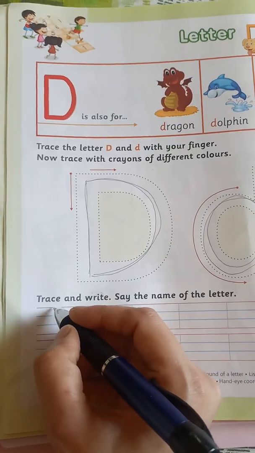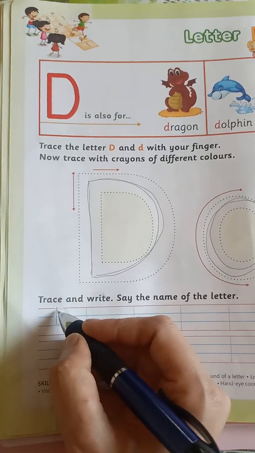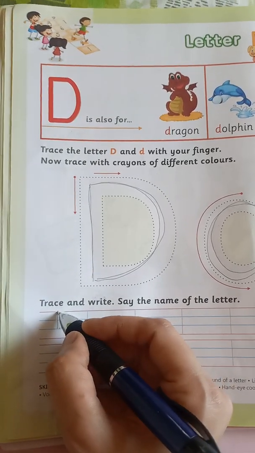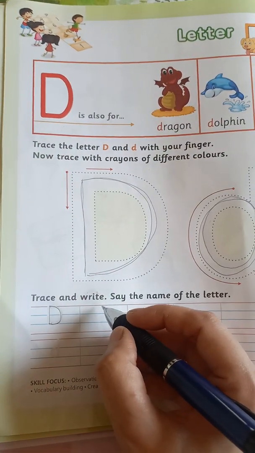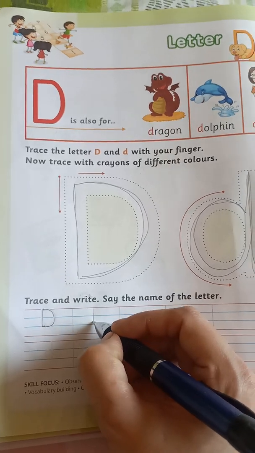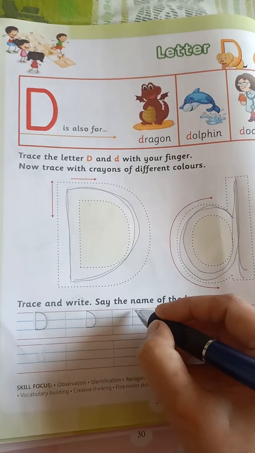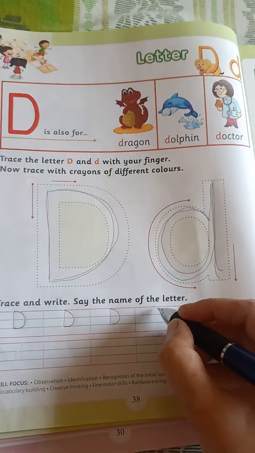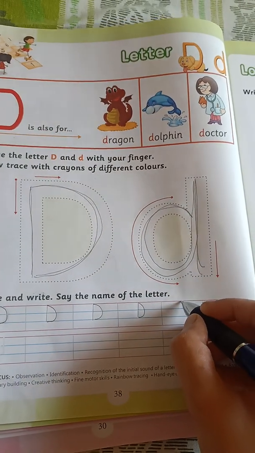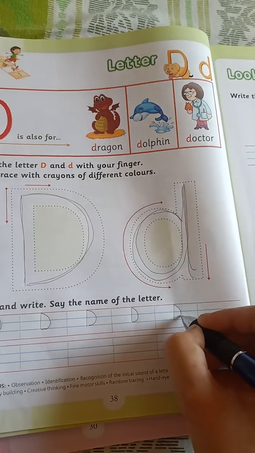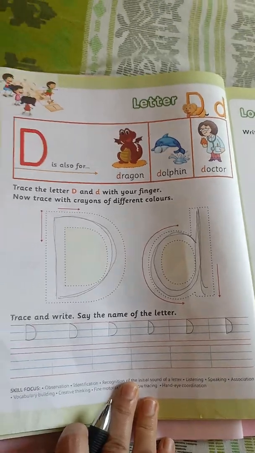So first of all you are going to do a standing line. The standing line will be from red line to blue line. That is one standing line and then you have to do a curve like this. So it is very simple. This makes your big D, that is capital D. Let's do it again. A standing line and then a curve. This is D, that is capital D, big D.